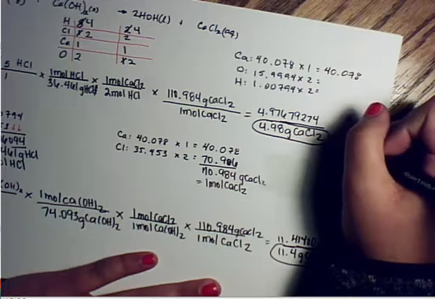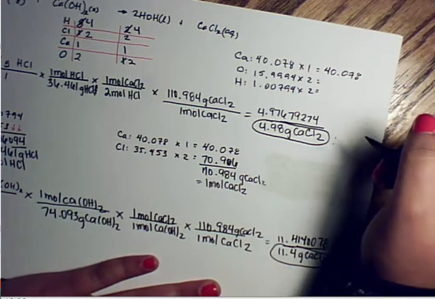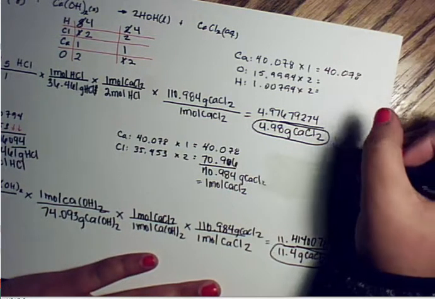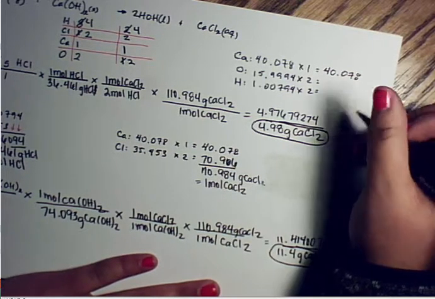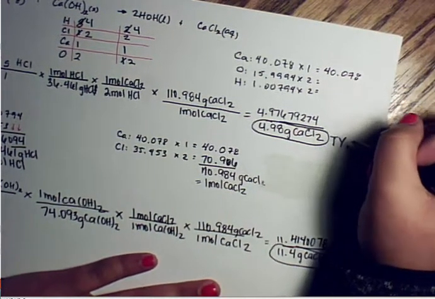While you're up there, make sure that you... I will. What was this called again? It's called theoretical yield, right? That's what theoretical is.